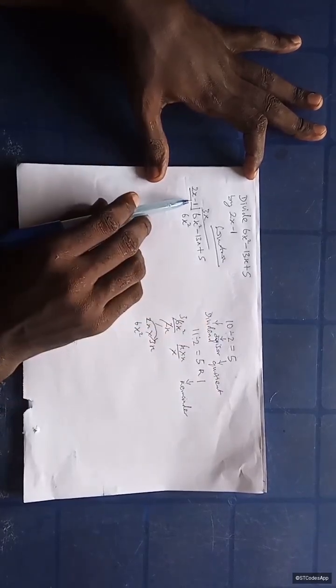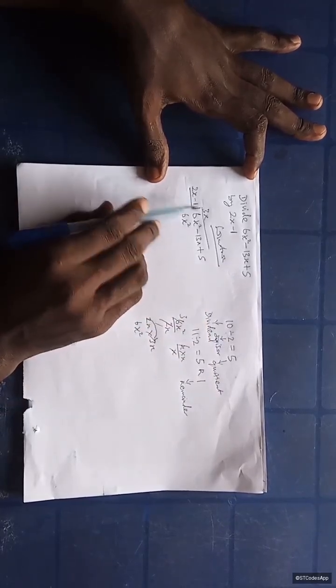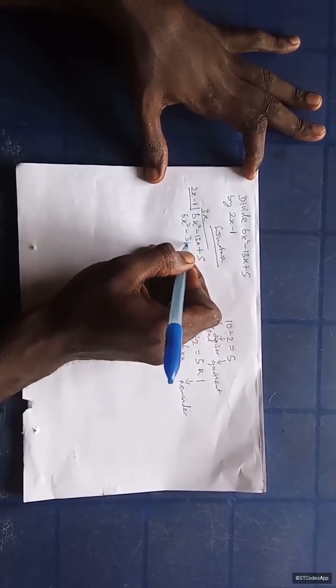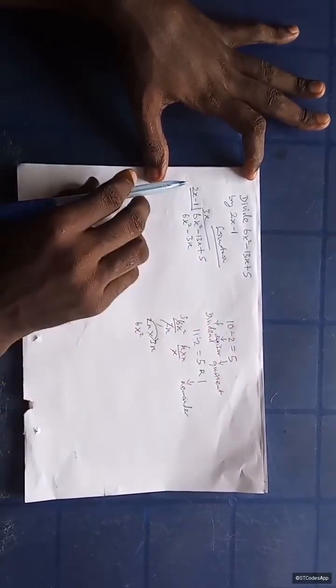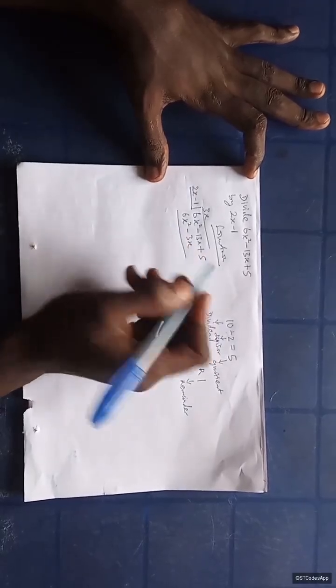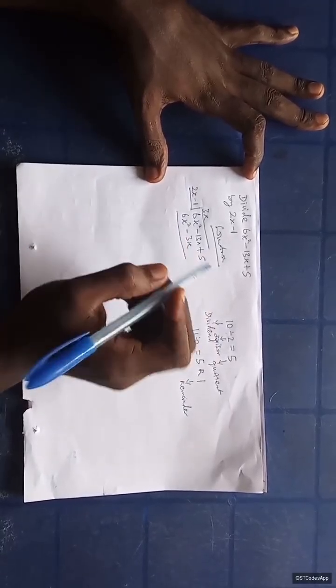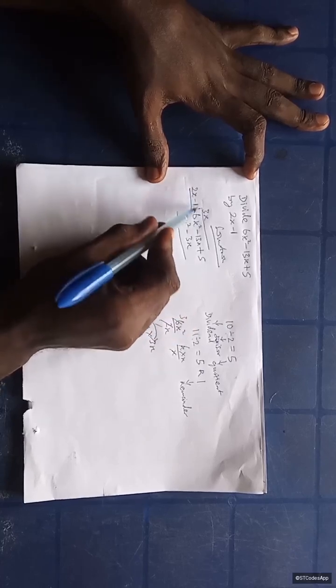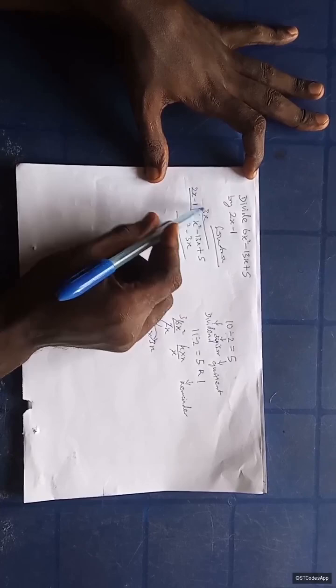Now the next one, we'll take this minus 1. Minus 1 times 3x will give us minus 3x. Once we are done, the next step is for us to subtract. We're going to subtract this product, what we got from the multiplication of this divisor with the quotient.